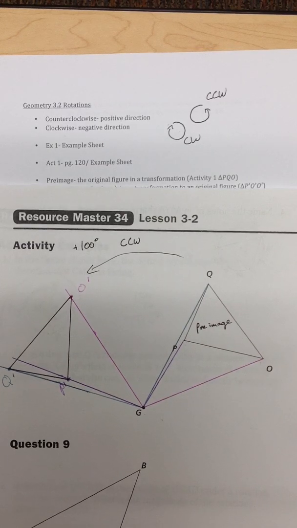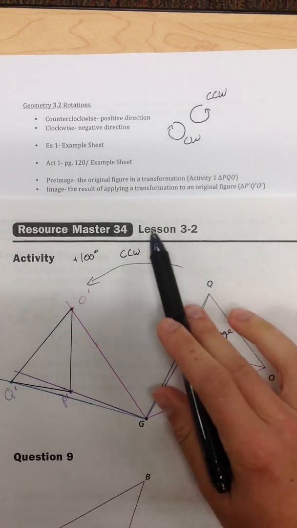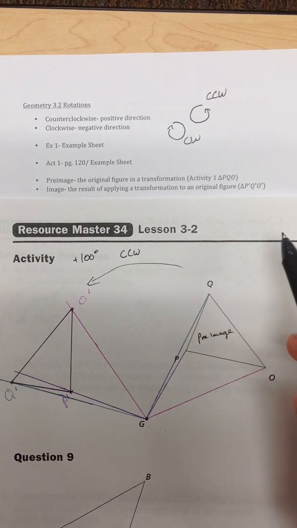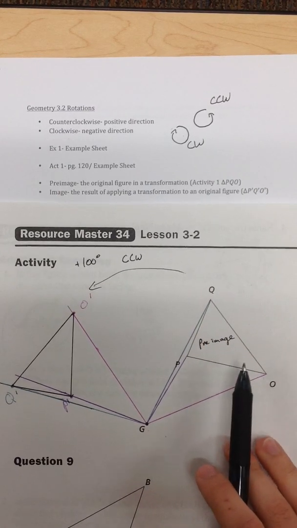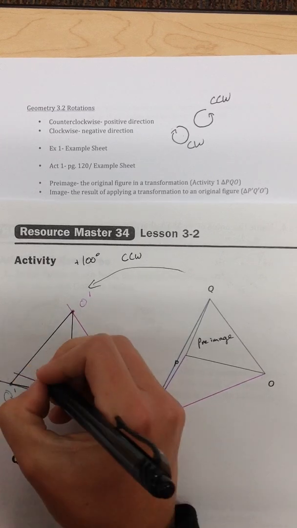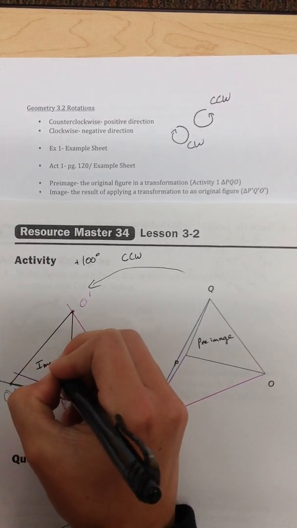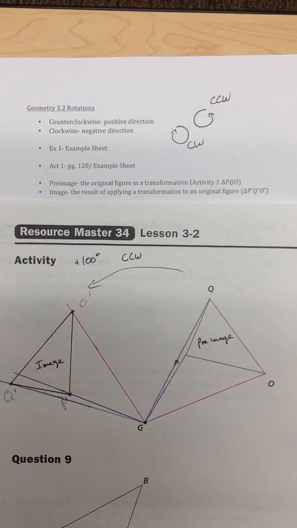Okay. And then after we actually move it, so the result of applying a transformation, so transformation is just some sort of movement to the original figure, that would be our image. So our pre-image is our before picture, and then our image is our after picture. Okay.